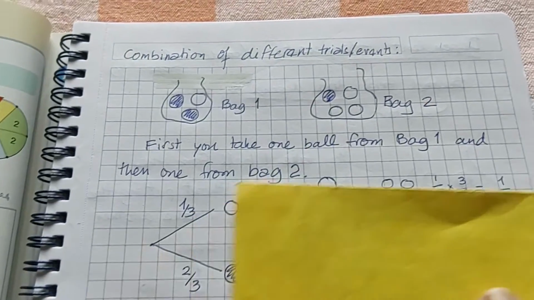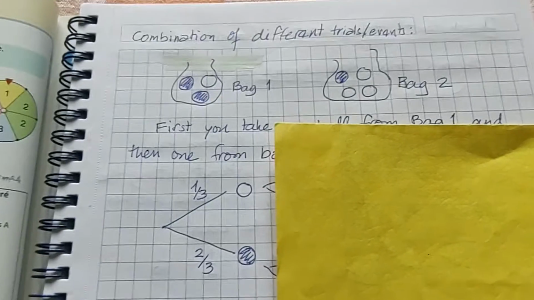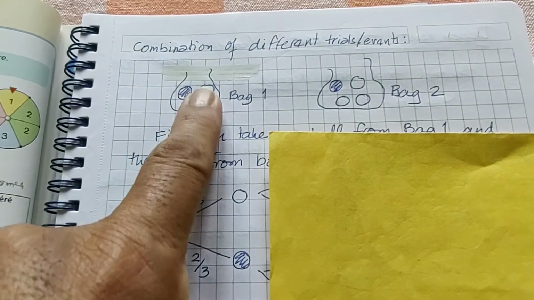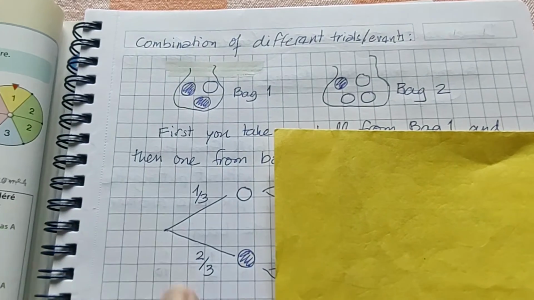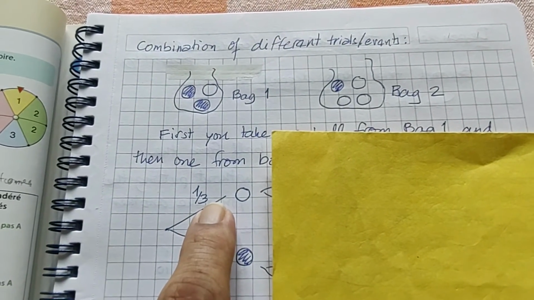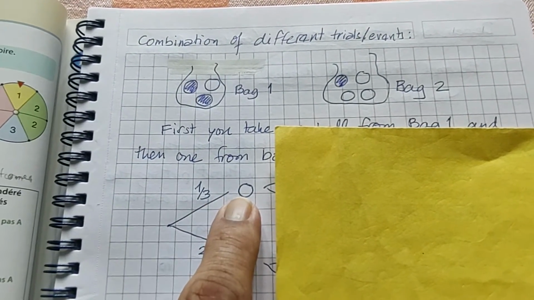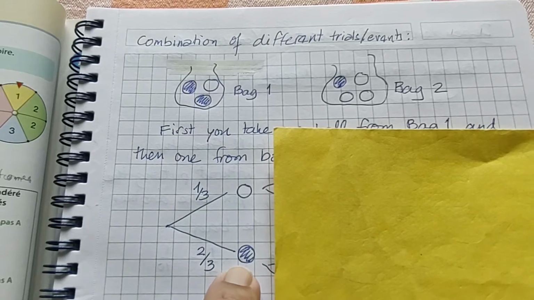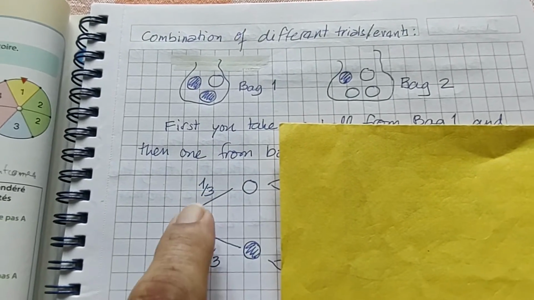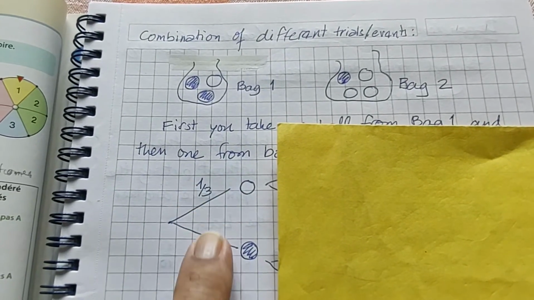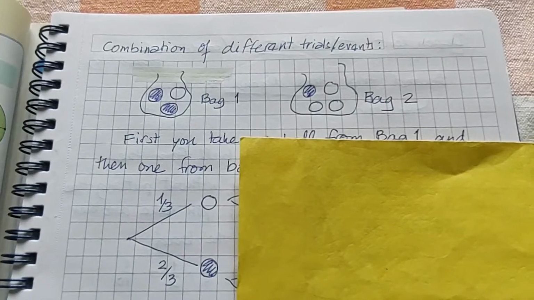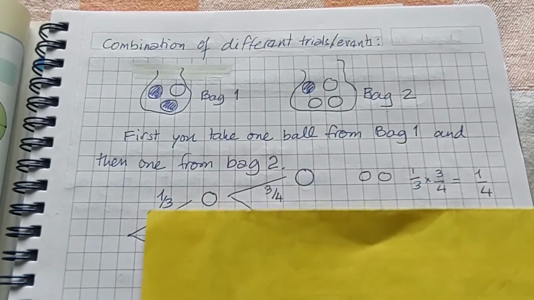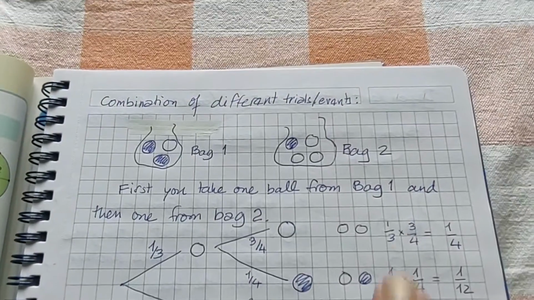So let's start here. Here you can see I have one white, two colored, so 1/3, one out of 3 times I should get white, 2 out of 3 times I should get colored, and of course 1/3 plus 2/3 has to add up to 1. Now the second time, we are taking from the second bag.